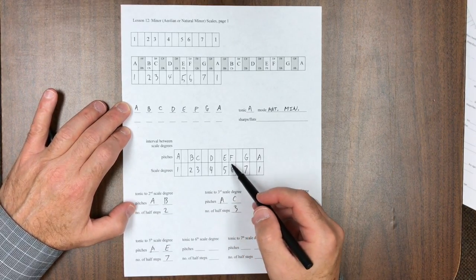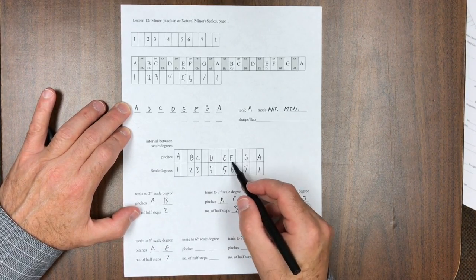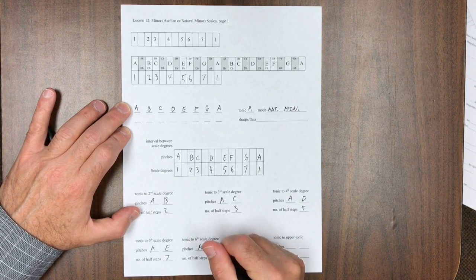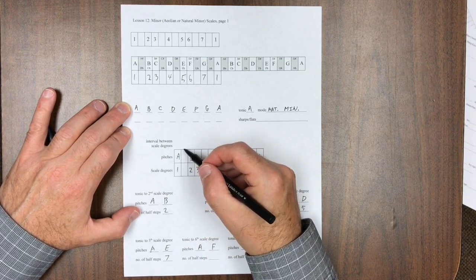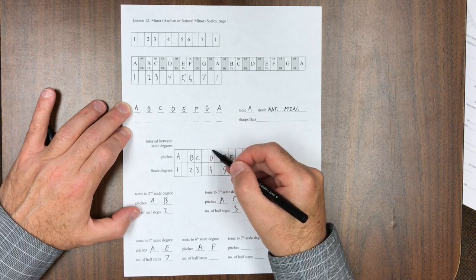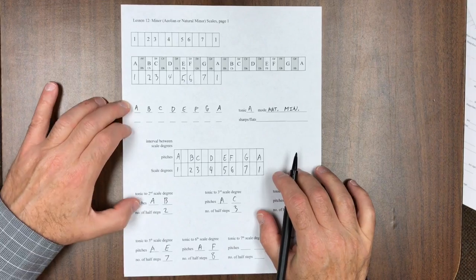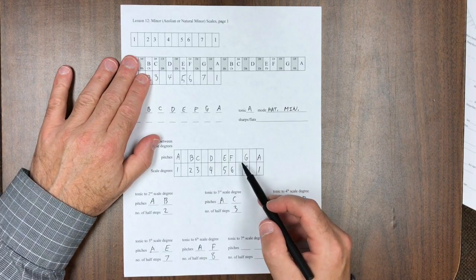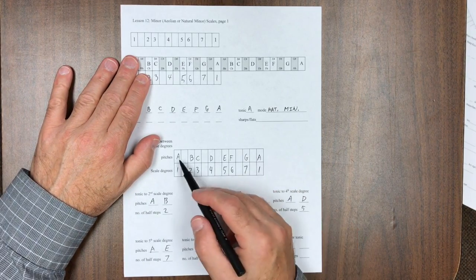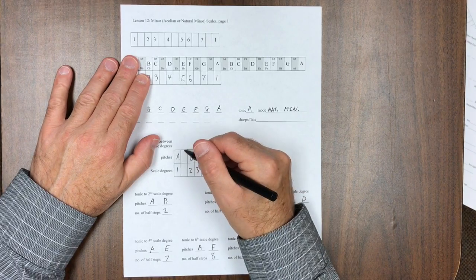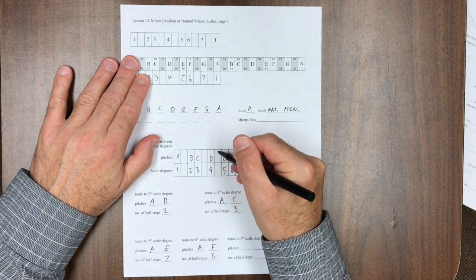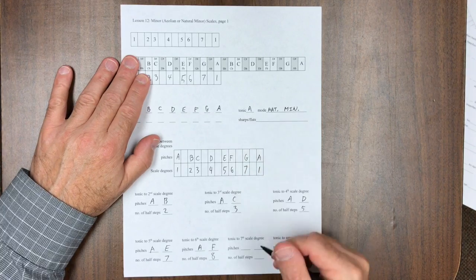The tonic to the sixth scale degree, in this case it's A up to F. Write that in, A up to F. 1, 2, 3, 4, 5, 6, 7, 8 half steps there. The tonic to the seventh scale degree, from A up to G in this case, 1, 2, 3, 4, 5, 6, 7, 8, 9, 10.